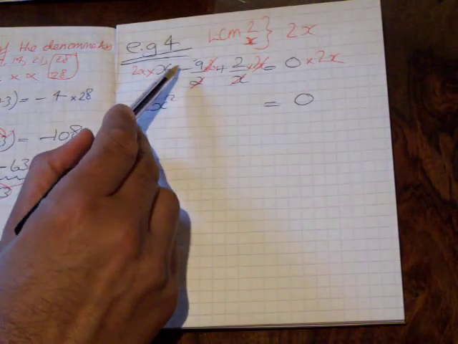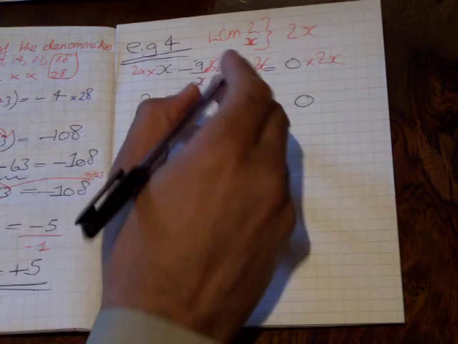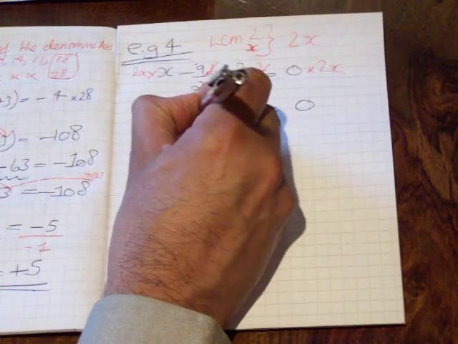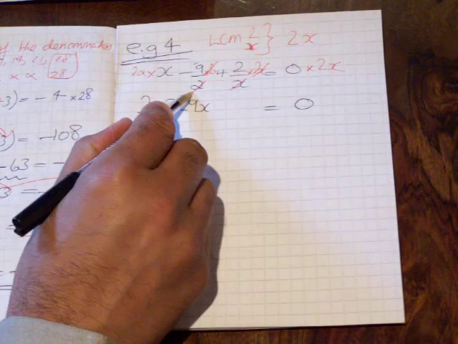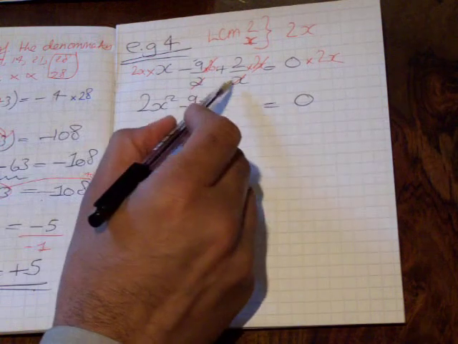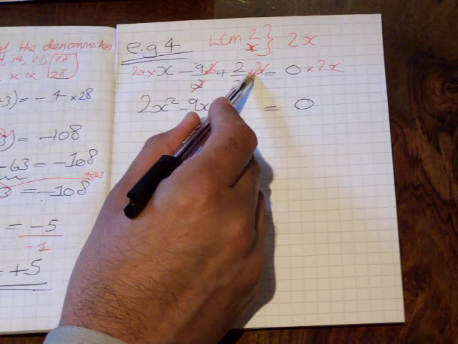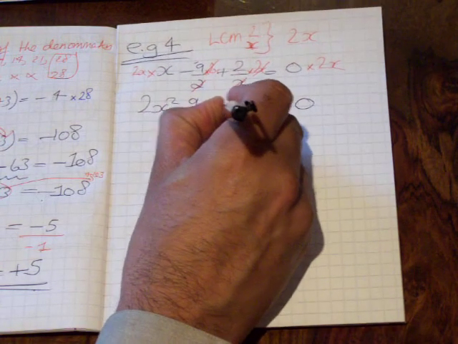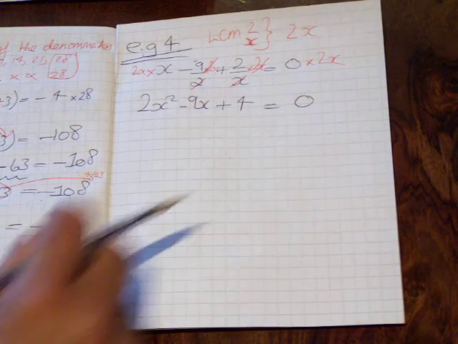So we're left with now minus 9 times x. The 2 is gone. Alright. And then we've got 2 times just a... So 2 times 2 will give you 4.